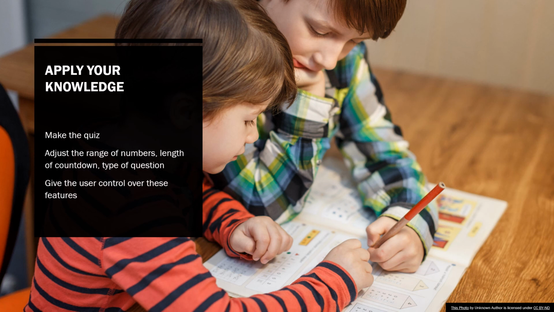So we're picking numbers from 1 to 10 or 1 to 1,000. We can change the length of the countdown to give people a lot more or a lot less time. And you could change the type of question. So it's addition questions in the example I've shown you, but you could change that to multiplication questions if you want. And you can also amend the program so that the user themselves has control over these features.